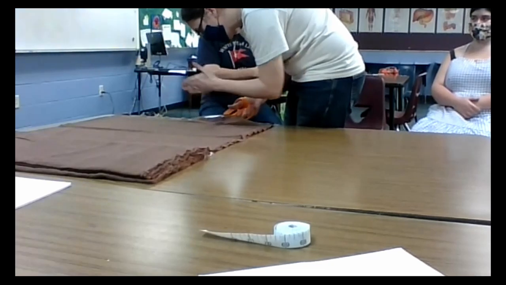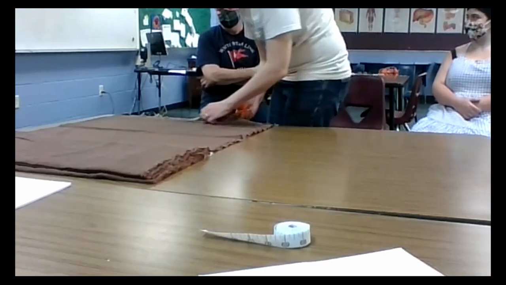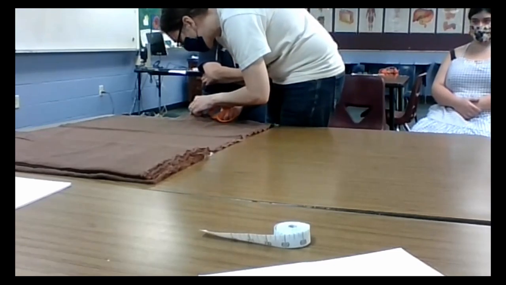Cutting between two lines of fibers as much as possible. This is the boring part, it takes forever, if you really want to make sure you're cutting a straight line, because it takes forever.